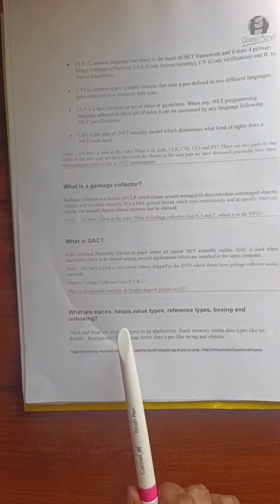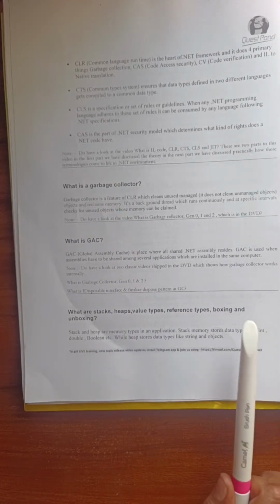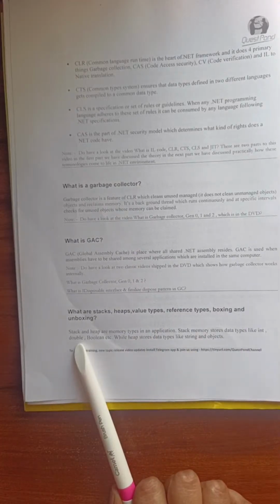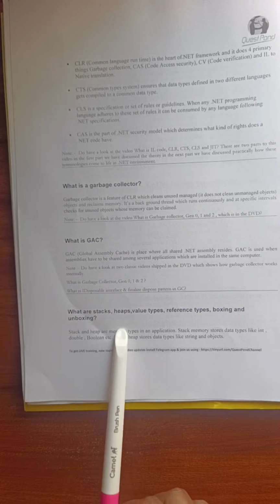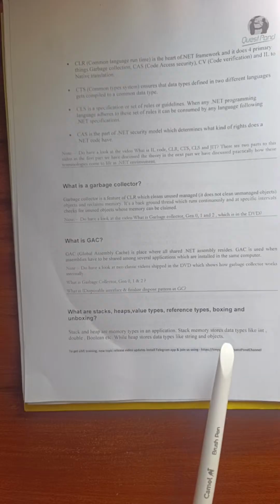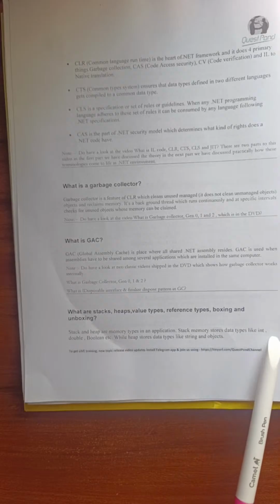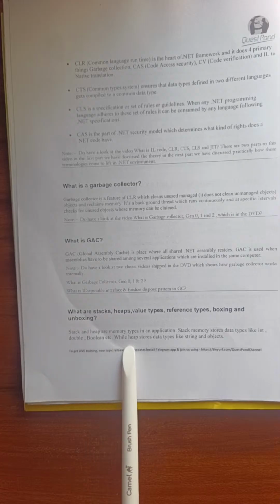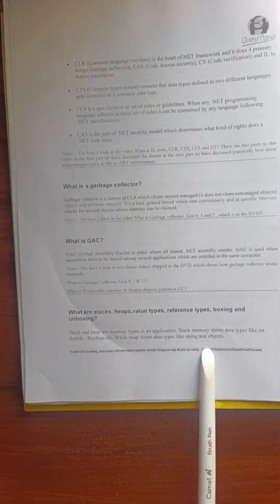What are stack, heap, value and reference types, boxing and unboxing? Stack and heap are memory types in an application. Stack memory stores data types like int, double, boolean, etc., while heap stores data types like string and objects.